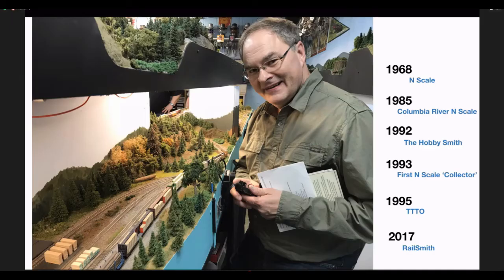Then in 95, it says TTTO, timetable train order. So it was in 95 when I really got into timetable train order operations. I had a dispatcher that was coming into my hobby shop at the time, and I really got into operations, really had a good time, brought all the gang in. We had a layout there in the Hobby Smith in Portland. And then in 2017, we launched RailSmith.